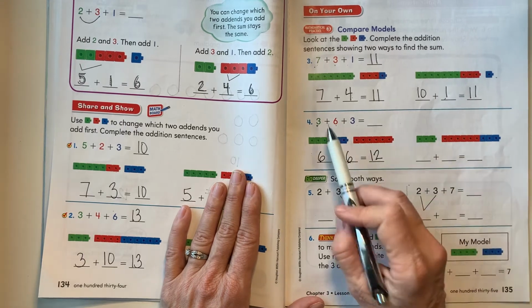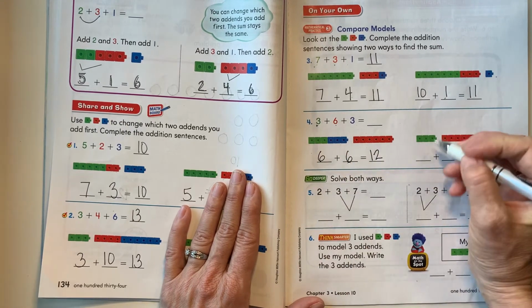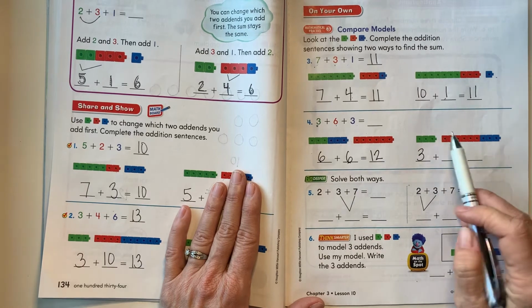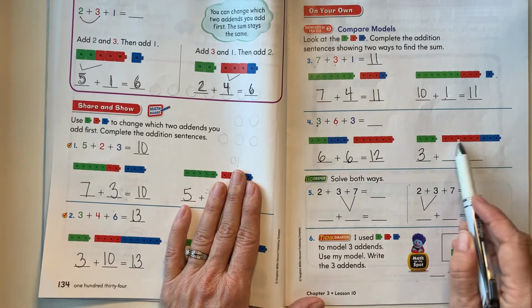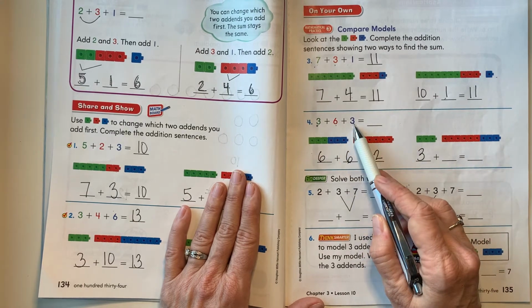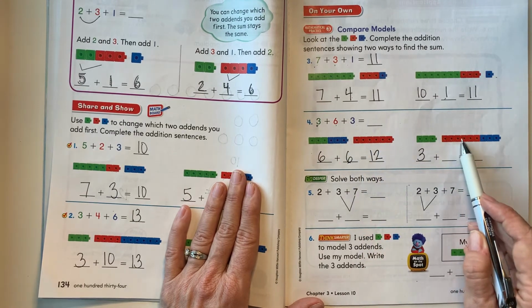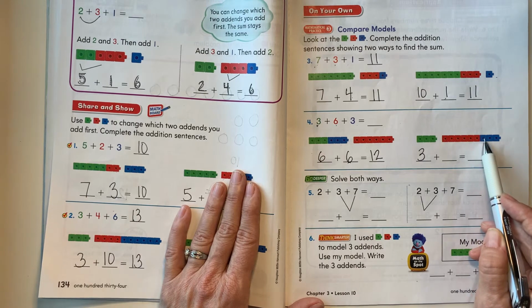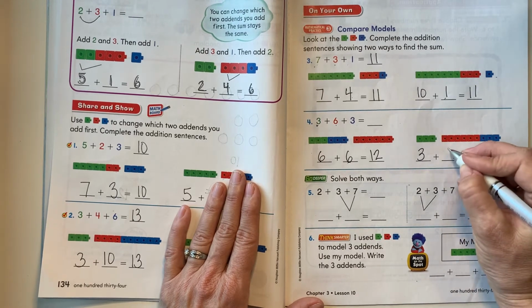Now we're separating the green. The green is how many? 3. And now we're adding the 6 and the 3 together. So 6 plus 3 is 1, 2, 3, 4, 5, 6, 7, 8, 9.